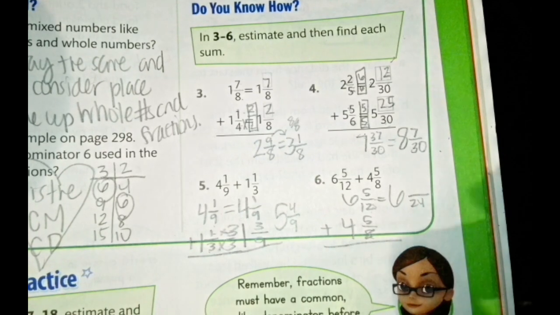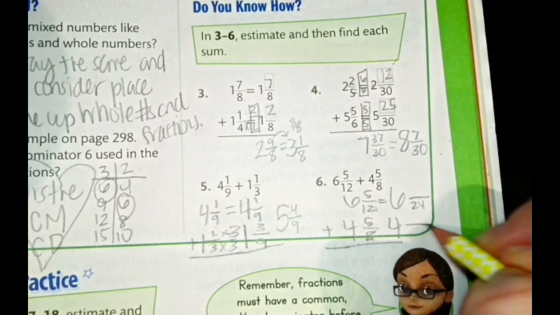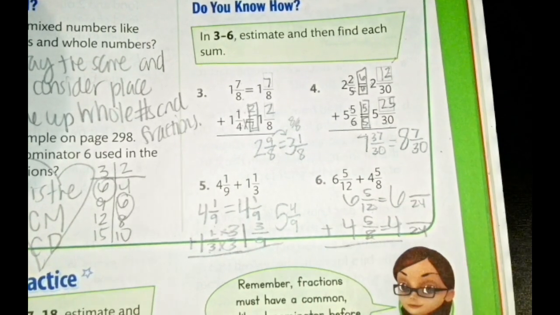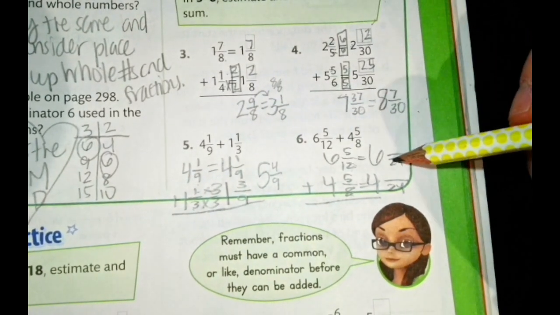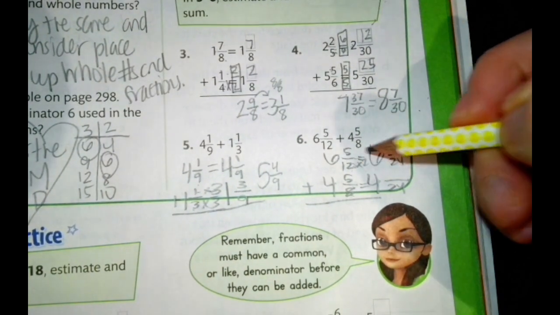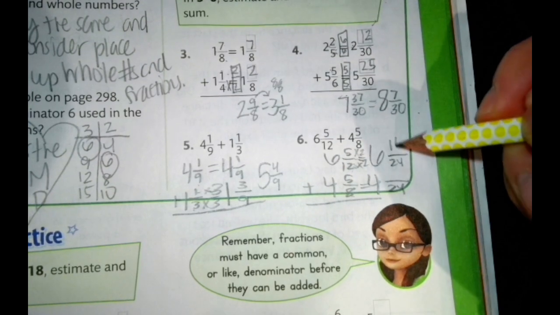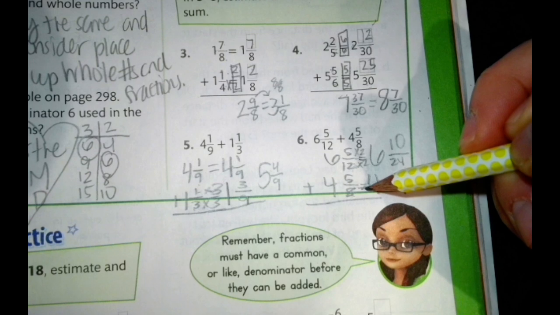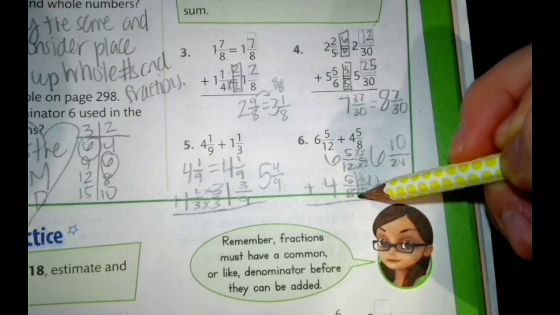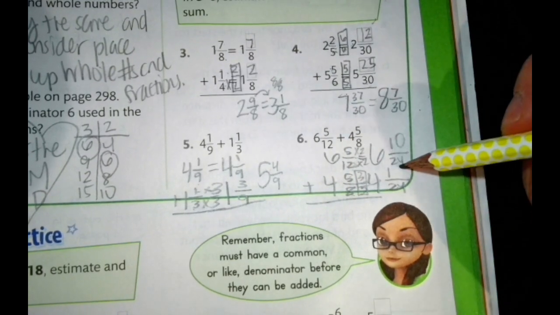So I got 6 and something out of 24. I got 4 and something out of 24. And now we just have to use the magic one to write our equivalent fractions. 12 times 2 is 24. So 5 times 2 is 10. 8 times 3 is 24. So 5 times 3 is 15.